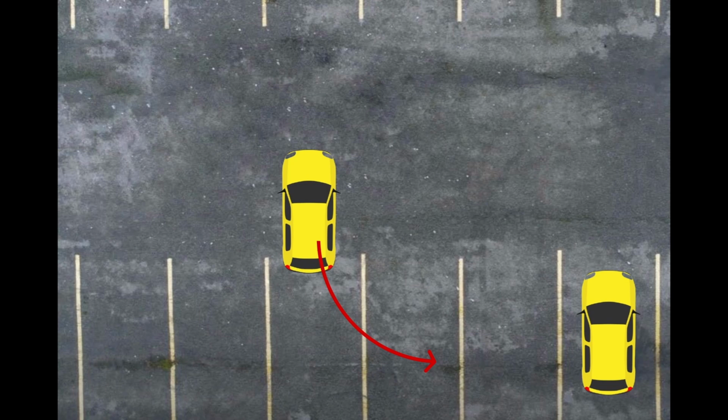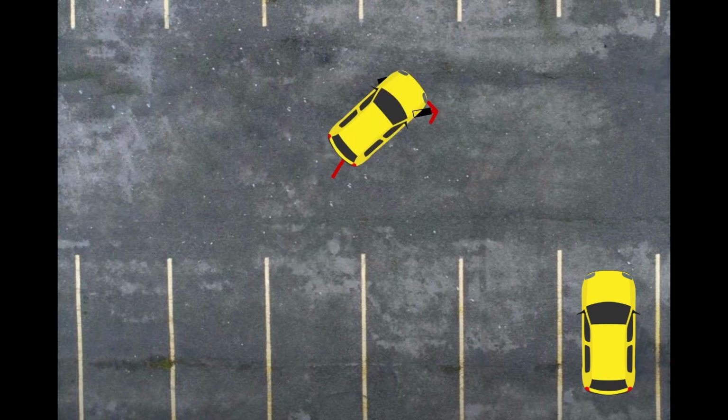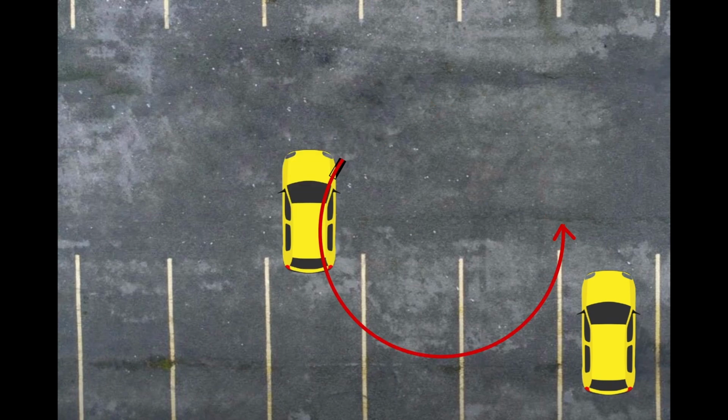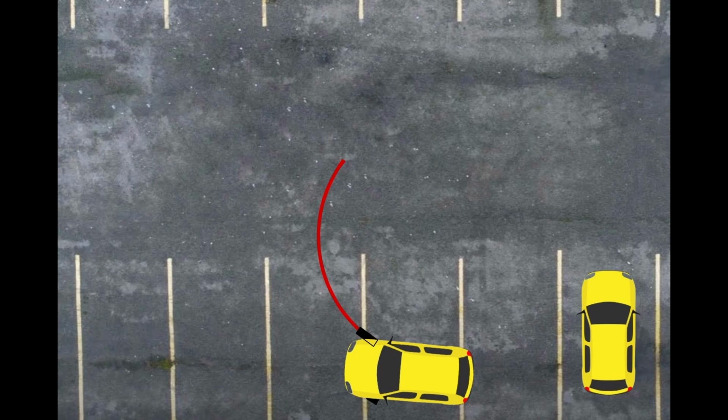Here is the demonstration. When you steer right, the wheel will move in this direction. So when you move forward, the car will move along a circular pathway in the direction of the wheel. So the car will move to the right. When you are reversing, the car will also move along a circular pathway in the direction of the wheel. So the car will also move to the right. So no matter whether you are moving forward or backward, steer in the direction you want to go.